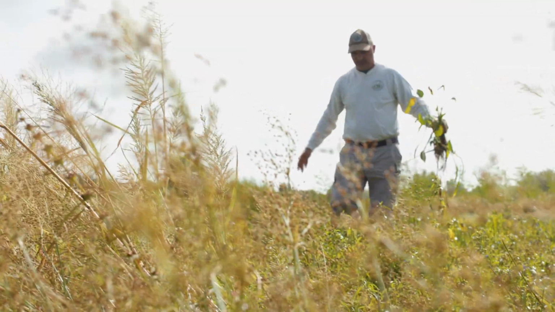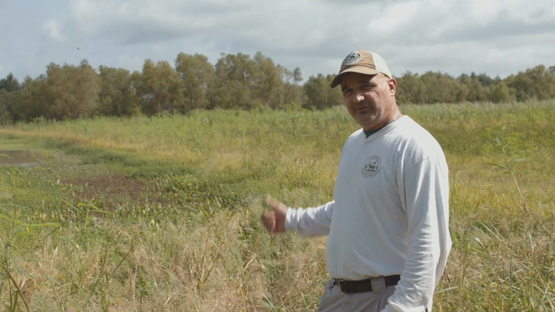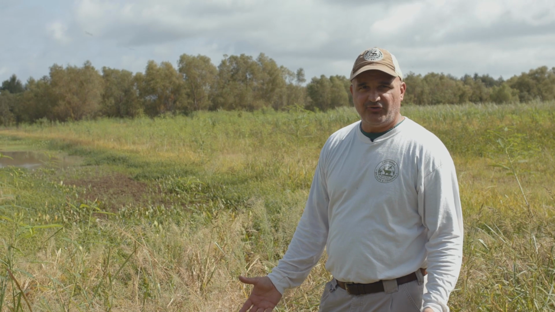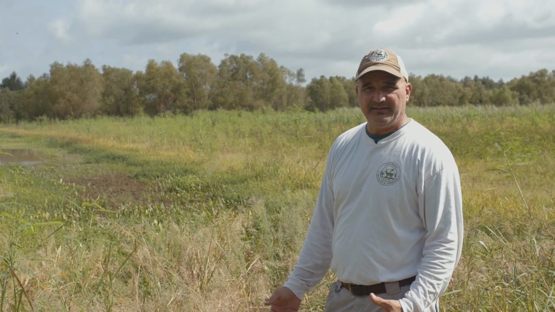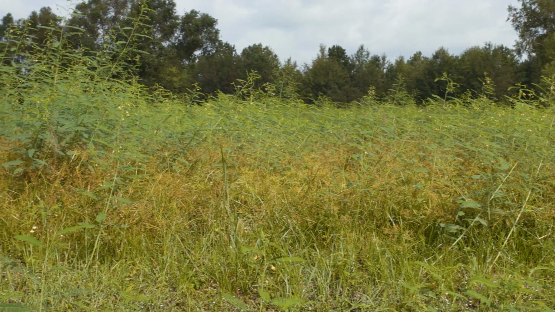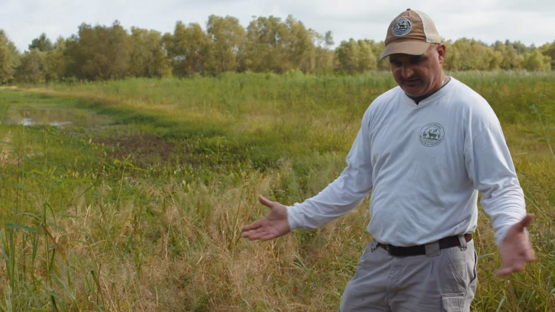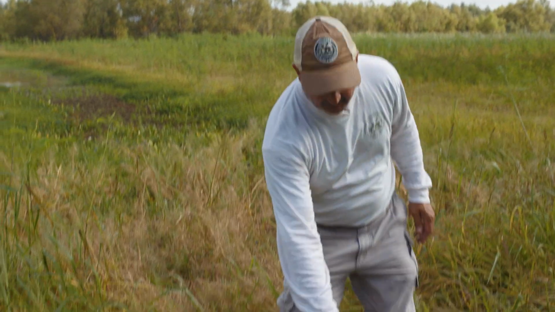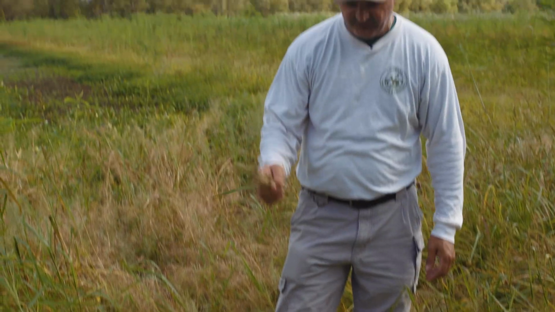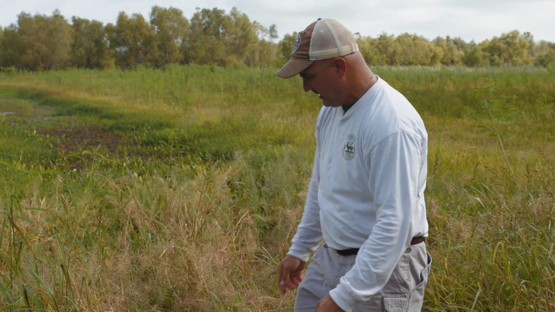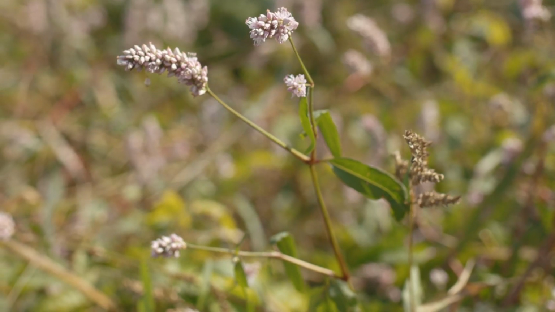A little further up where the water came off earlier, and we actually did do some mowing, it stayed dry, it stayed too dry. There's a lot of upland plants in there that really aren't going to be of benefit, and this is where all the good stuff is. I'm looking at wild millets right here, sprangletop. I've got some polygonum.